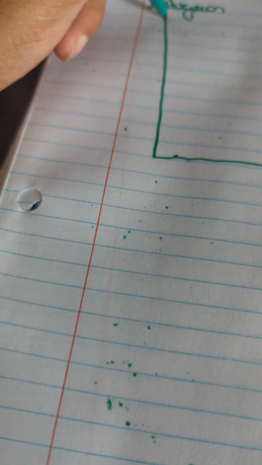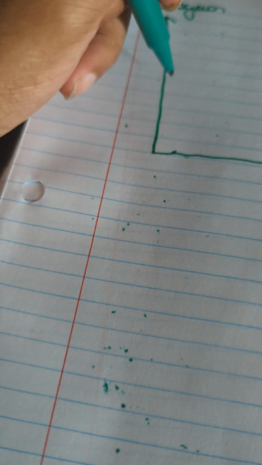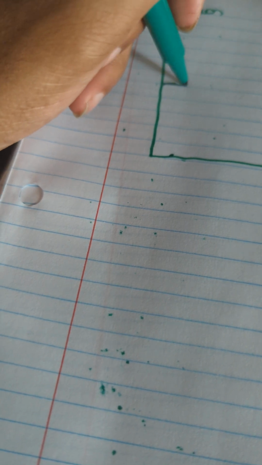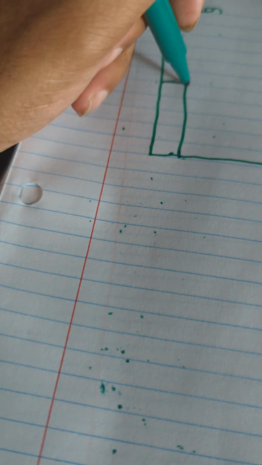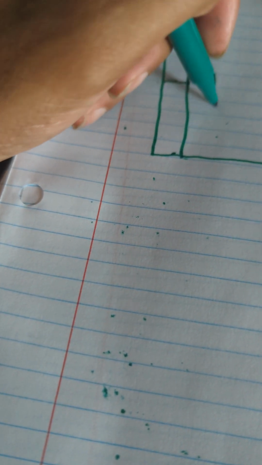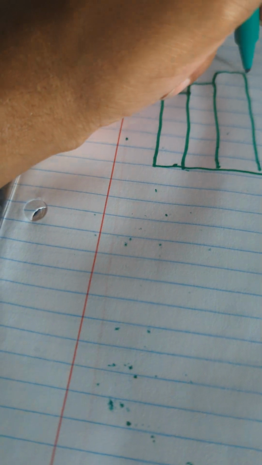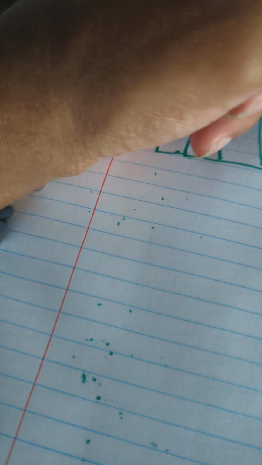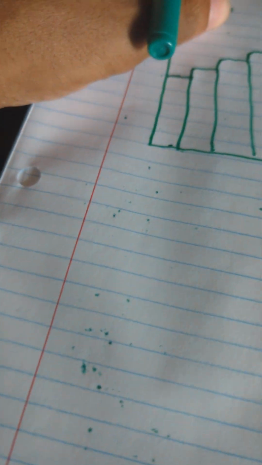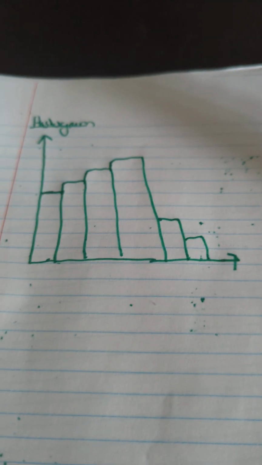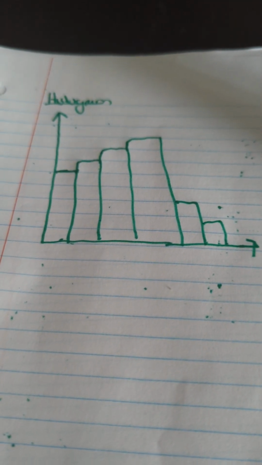It looks something like this, more or less. Notice how the bars are connected.